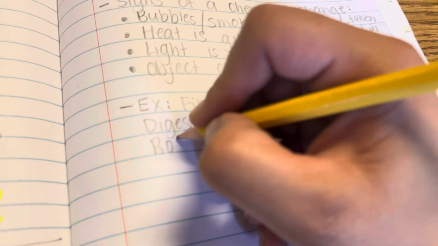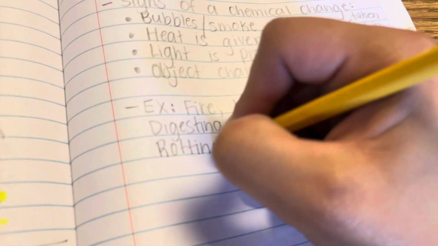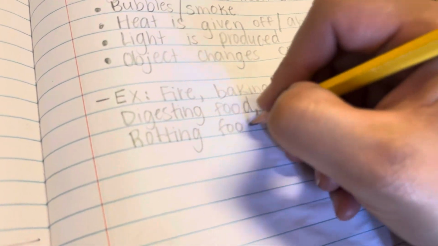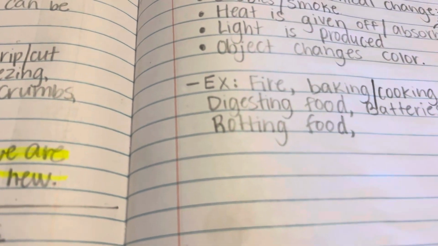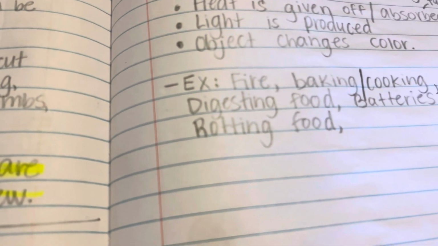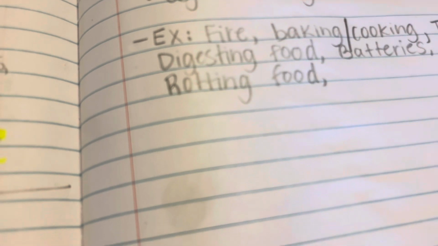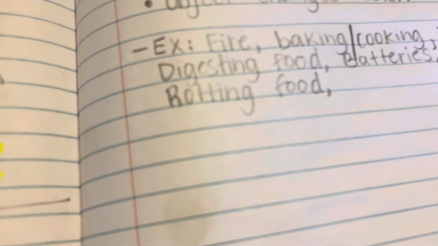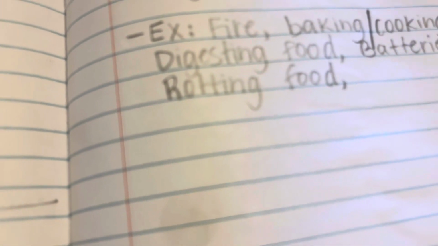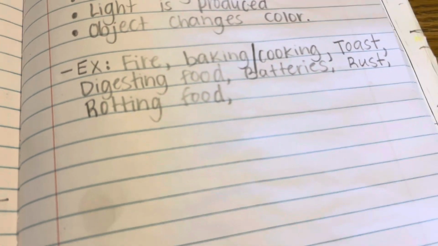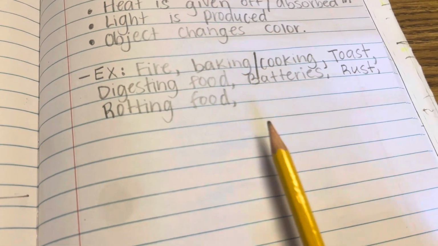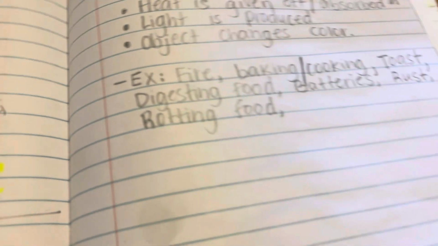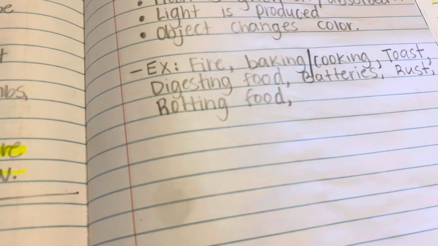I'm going to put rotting food. If Mom's ever bought bananas and the bananas start to get the little dots on them and they start to go bad, well, if they get too far gone and the bananas turn completely brown, you can't change that. It's either you toss them because no one's going to eat them that way and you just buy new bananas. But once it changes that color, even if it just has a few little brown dots on it, you're not going to get those brown dots off.